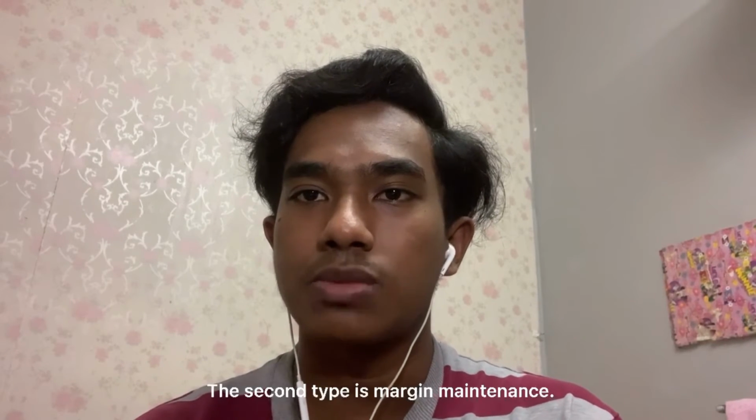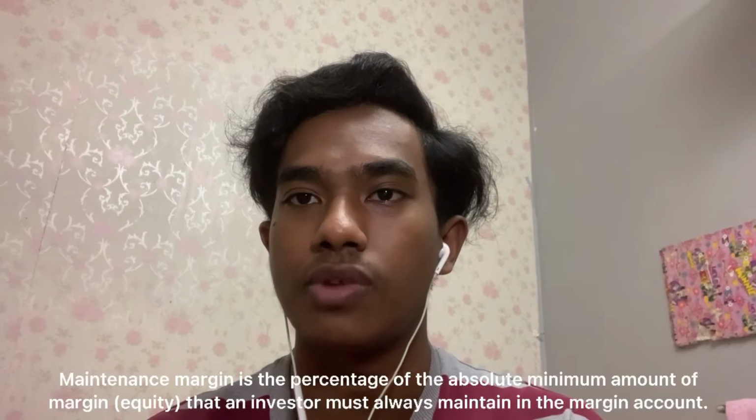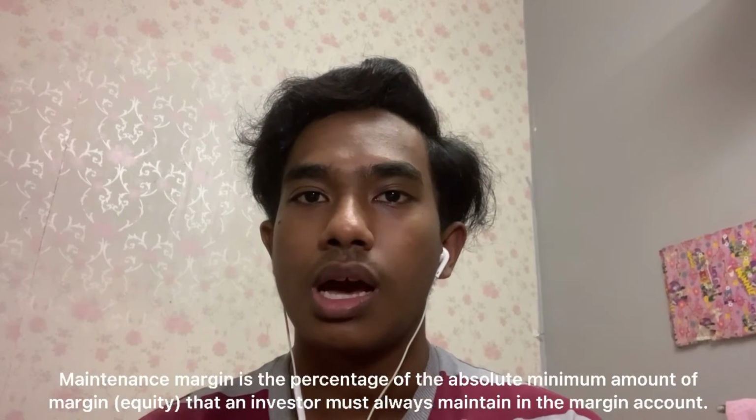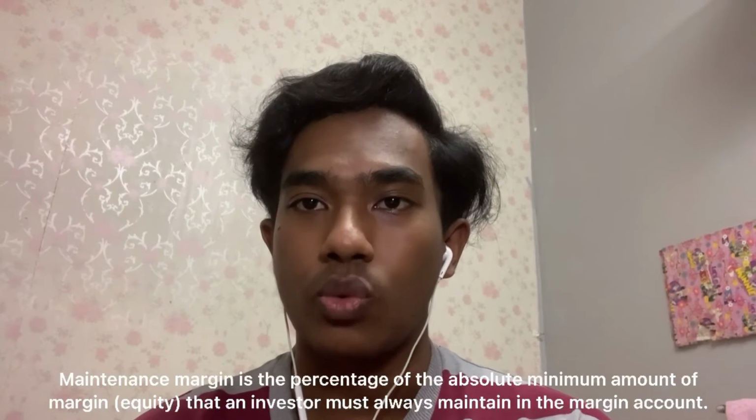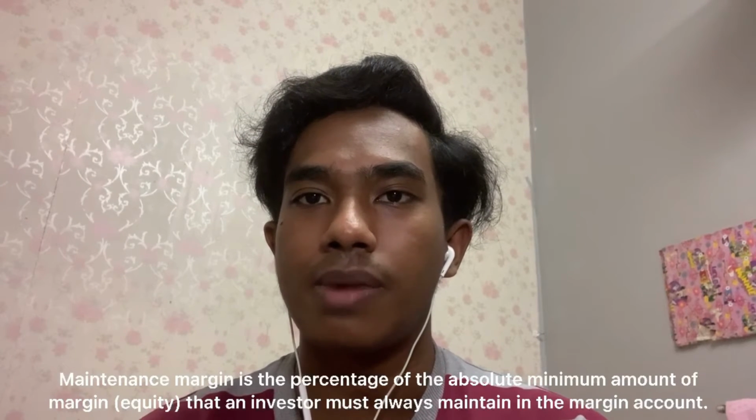The second type is maintenance margin. Maintenance margin is the percentage of the absolute minimum amount of margin equity that an investor must always maintain in the margin account.